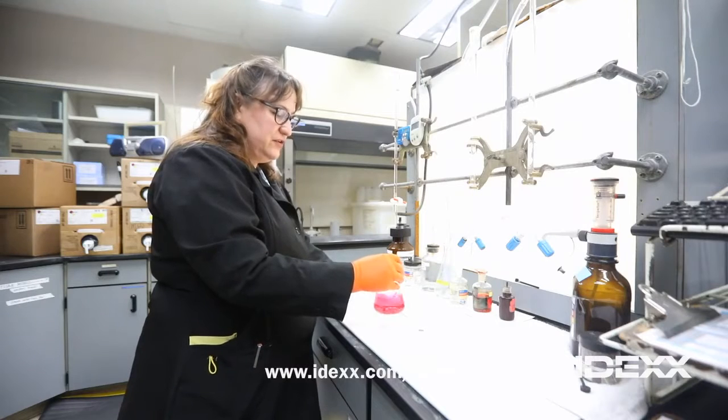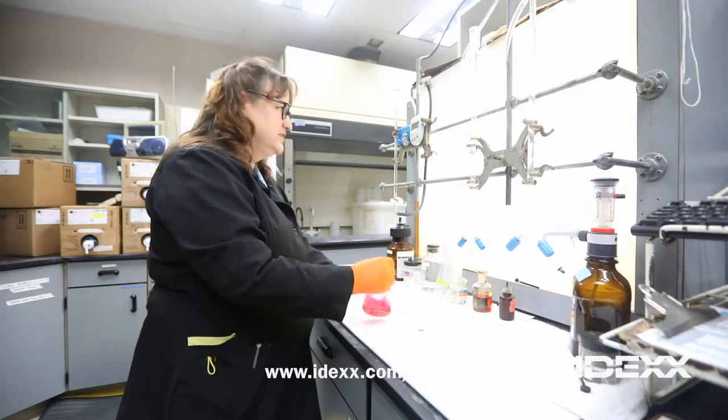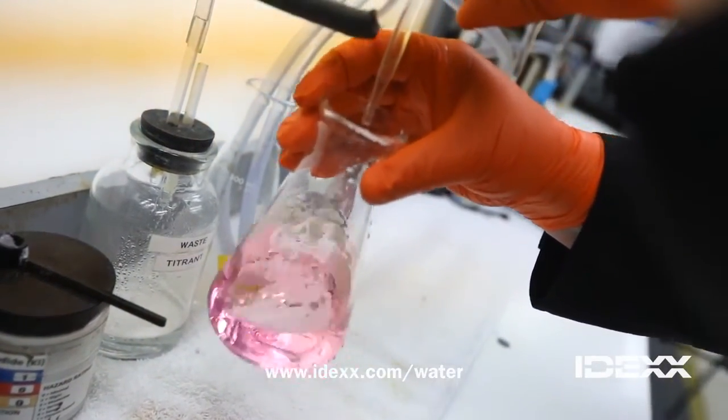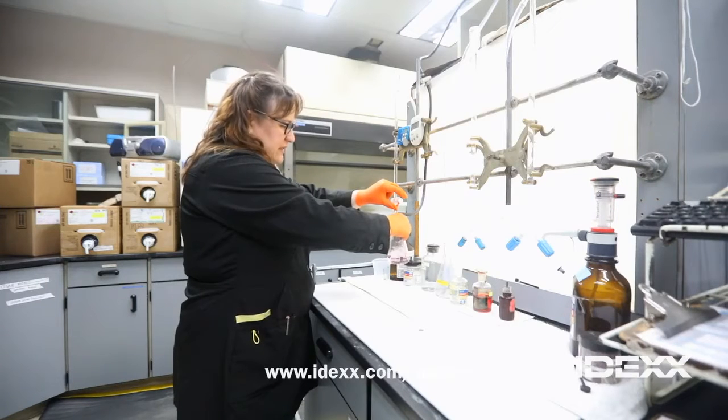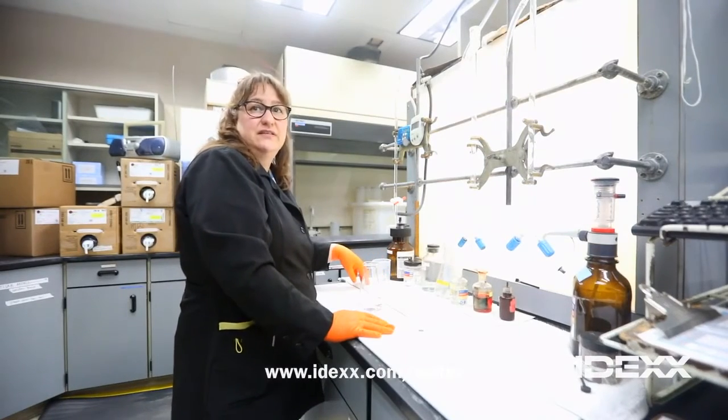Here we're doing the total chlorine tests to make sure that the disinfection residuals in the drinking water are still safe and present. You want to titrate this to a clear from the bright pink, which tells us how much chlorine residual is still in the distribution system.